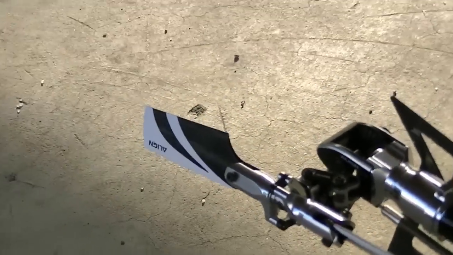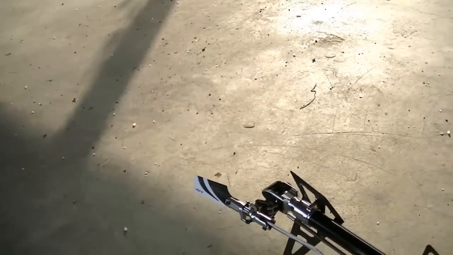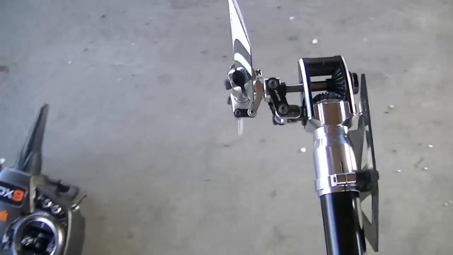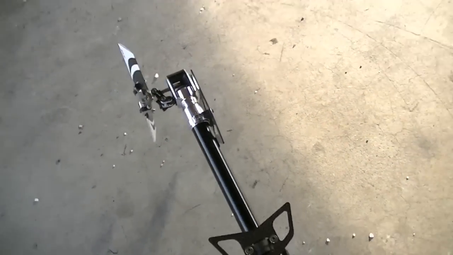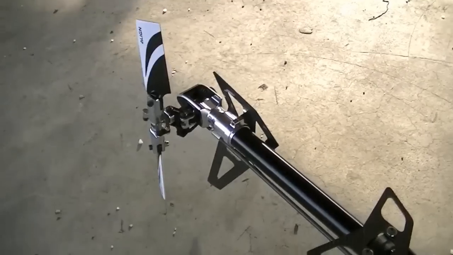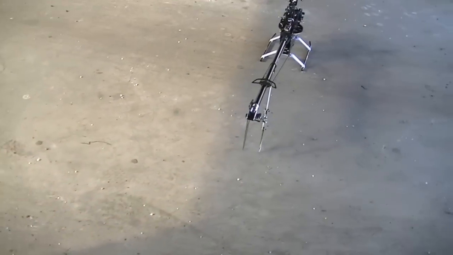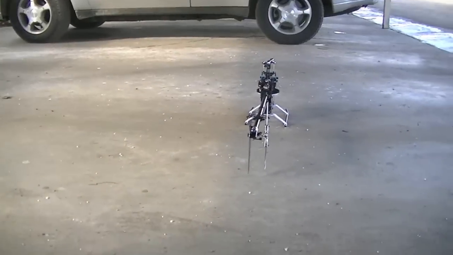Tail stays to one side like it's supposed to. And let's see if I can get the rotation here. And you'll notice when I rotate, it counterbalances the way it's supposed to. So everything's working, and you'll notice right now we get the full travel. Nothing weird. So let's give it a spool up here.